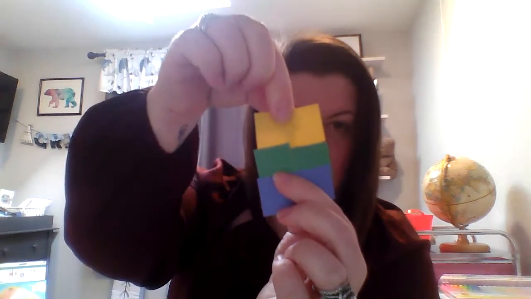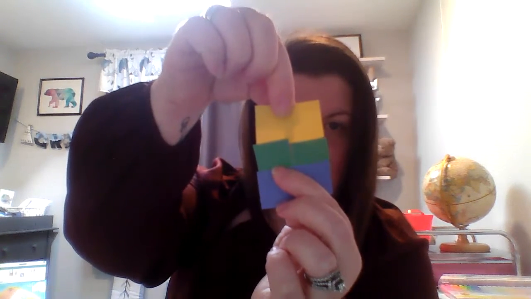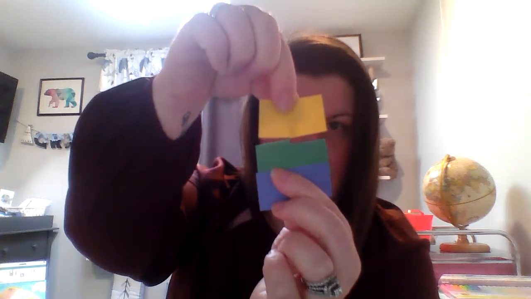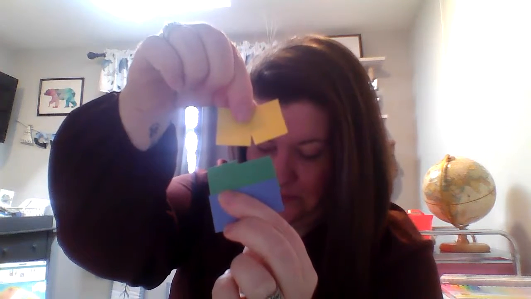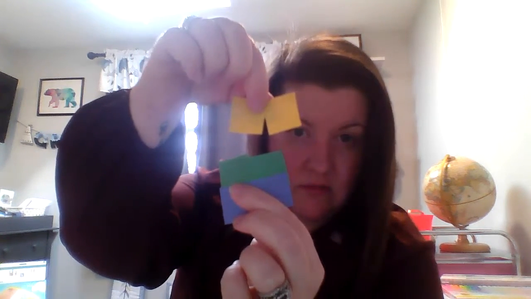So how many floors are on my building? So there's the blue floor, the green floor, and the yellow floor. So how many floors? 3. Good job. So how many rooms are on each floor?